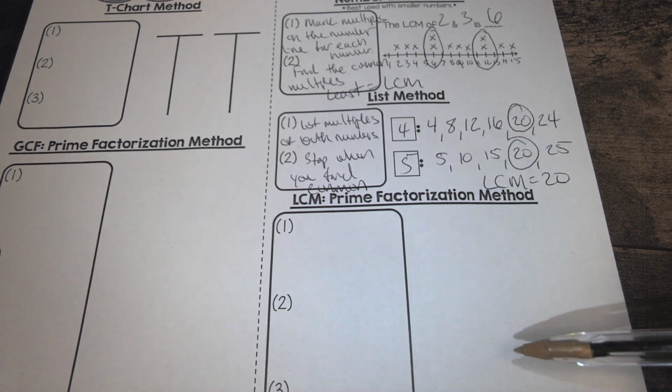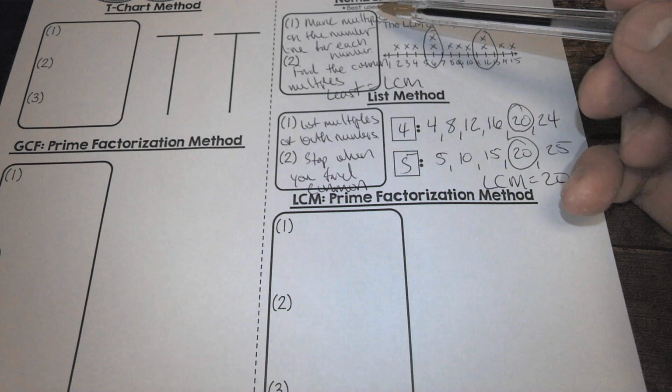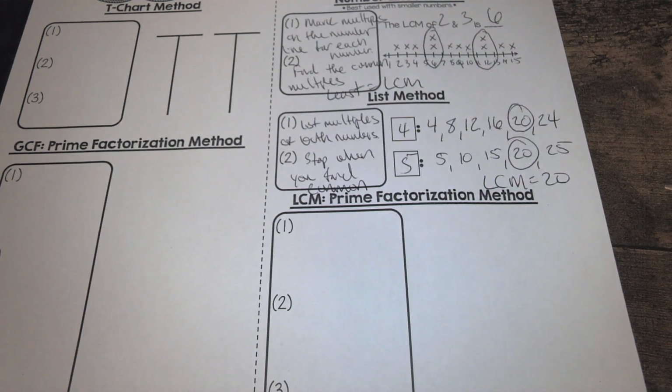Now the last method on here is the prime factorization way. We're not even going to talk about it because in my opinion it's just going to confuse you and there's no point in doing it. These 2 methods will work perfectly fine. They will get you the answer every single time. For the most part, you're going to have to write these out. It makes life a lot easier.